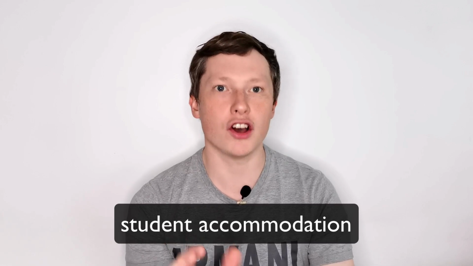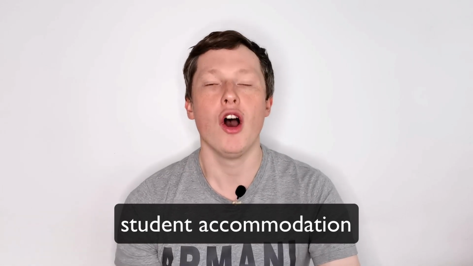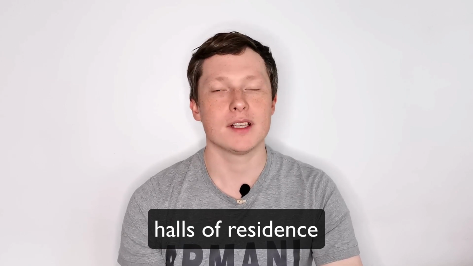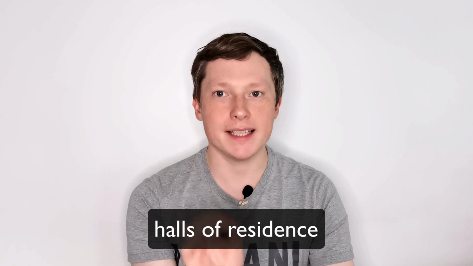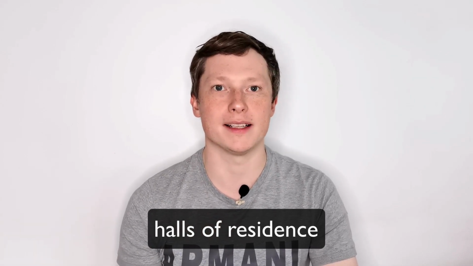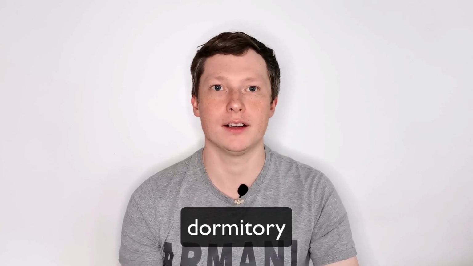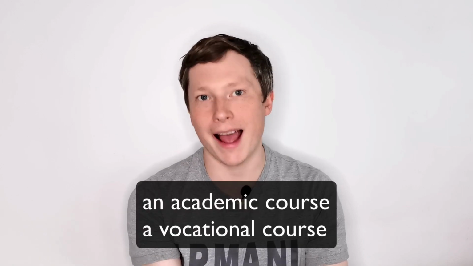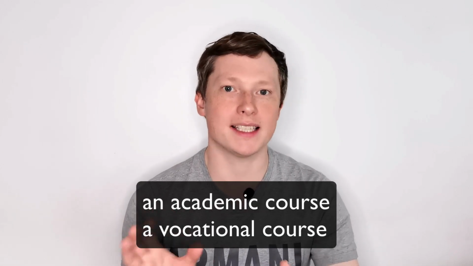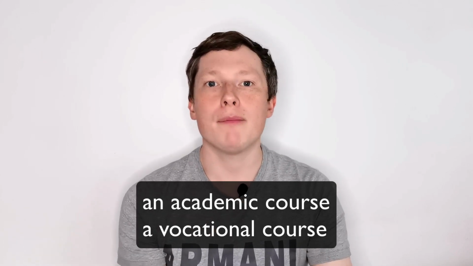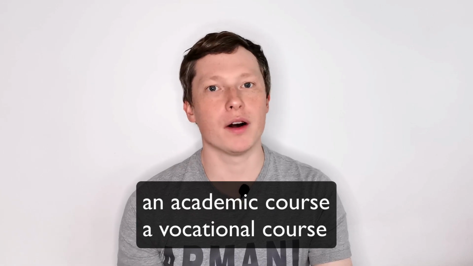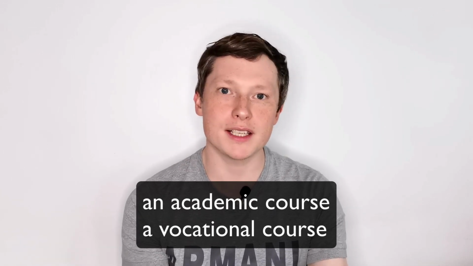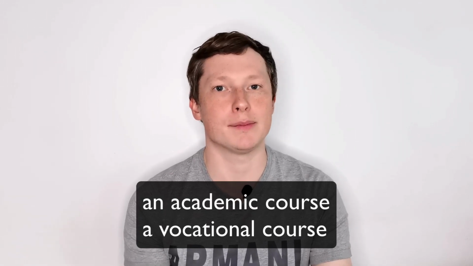Talking about the student accommodation, we would call this student accommodation or halls of residence. So in the UK, the place where students live inside the university is called a hall of residence. In the US, this might be called a dormitory. So if you live in the university building in the UK, you might say, I'm staying in the halls of residence. Okay, and lastly, you might want to talk about your course, whether it's a more academic course, which is focused on a very hard subject like maths or science, or it might be a more vocational course, which is focused on a specific job, for example, in computer science or a training course in a specific subject.